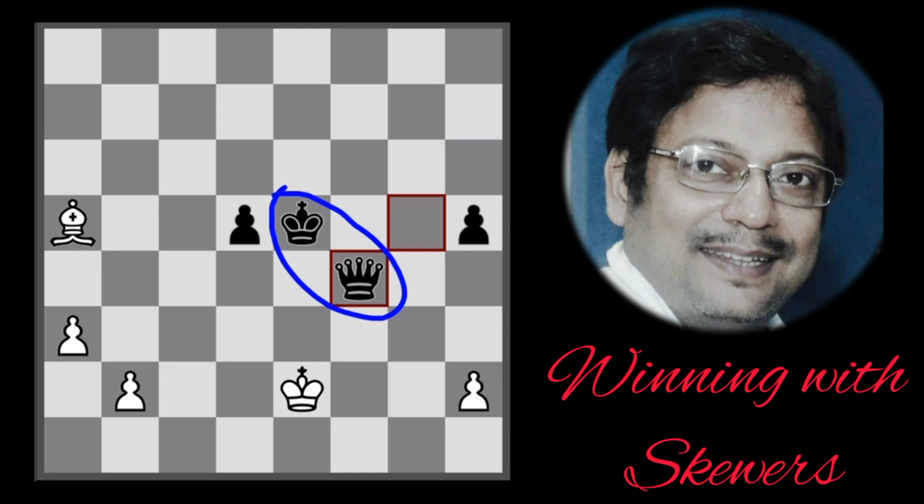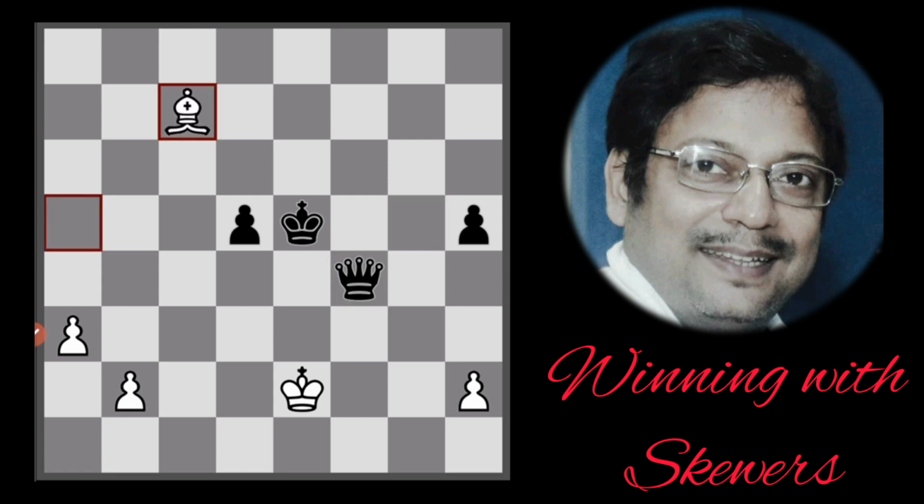And white bishop has to go to c7 in order to exploit the weakness on that diagonal. Once again, we have a similar position. Black will win back the queen by giving his bishop and gain a winning position. So this was a fantastic example of the tactics of skewer.